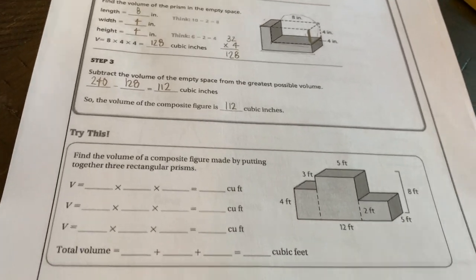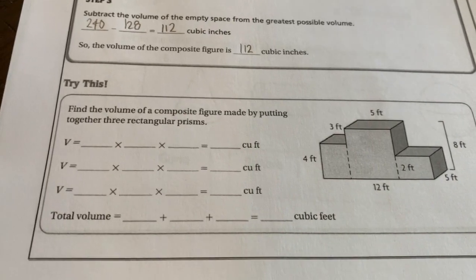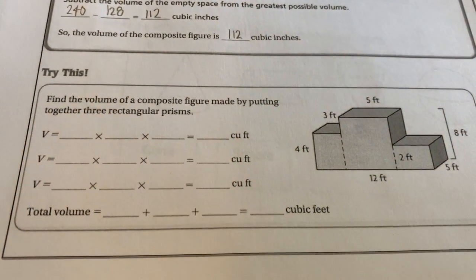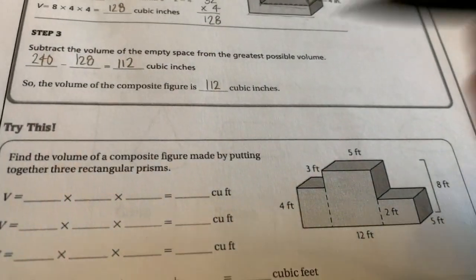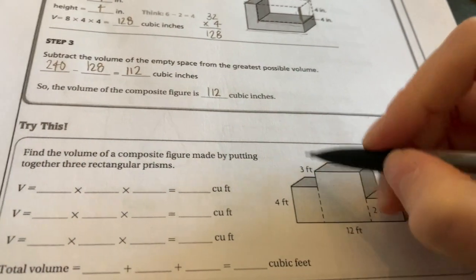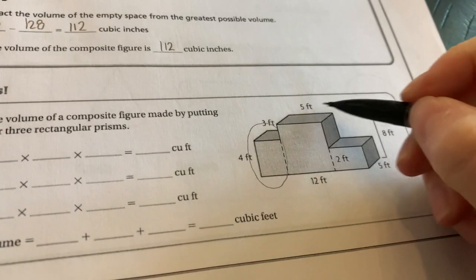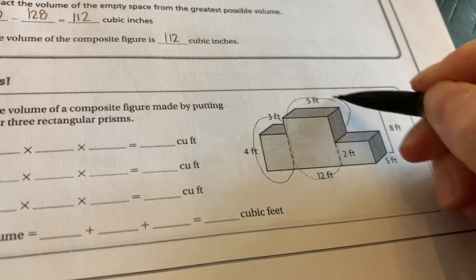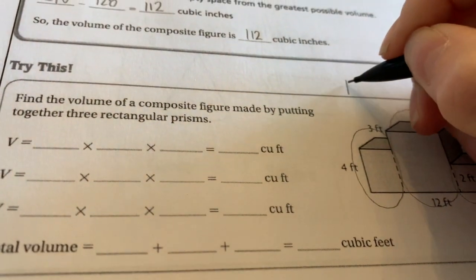So we're going to try this together. We are going to find the volume of this composite figure that was made by putting together 3 rectangular prisms. So we're going to break each one up. So I'm going to take this little guy, okay, and then I'm going to take this big guy and this little guy, and I'm going to break them up, okay? So this one, I'm going to draw it separately over here.